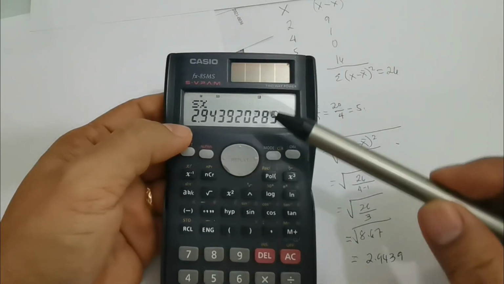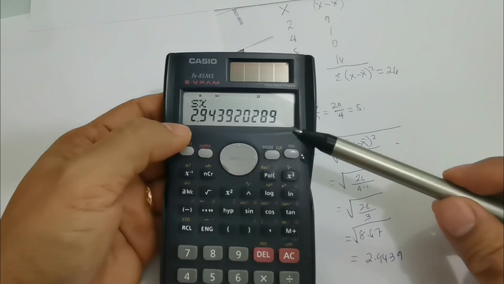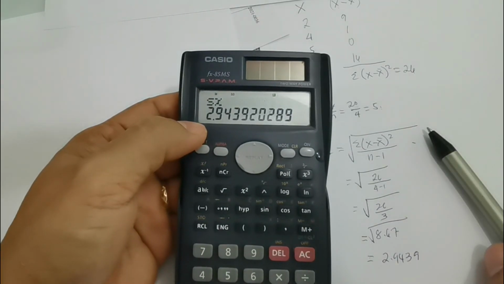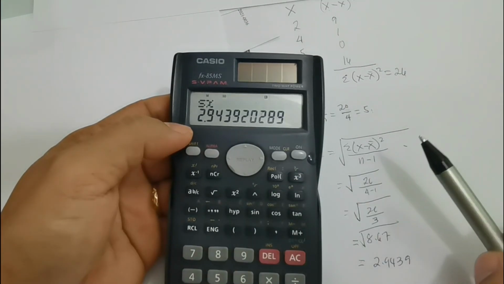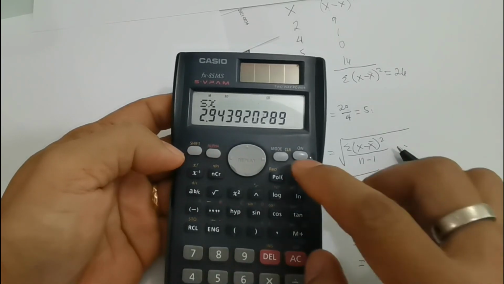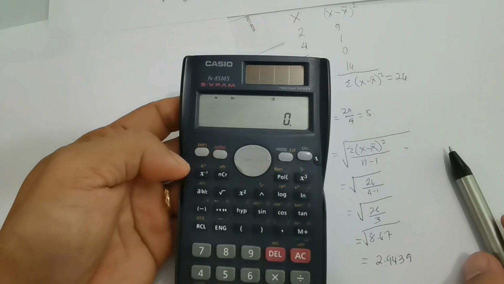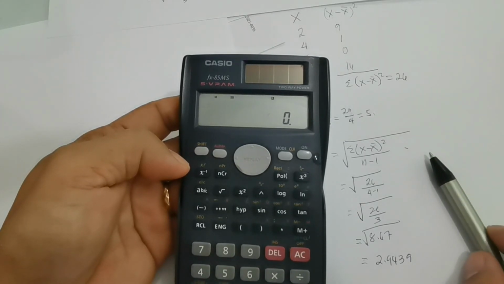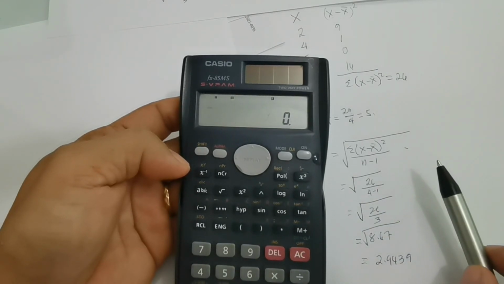So if you know how to use your scientific calculator, you could easily reduce the time spent in computation. But again, you should be very careful in using your calculator. You should always clean up your calculator by pressing mode and 1, and you could remove all those previous entries, and once you solve another problem, the data which you enter will not add up to the previous data on the calculator.